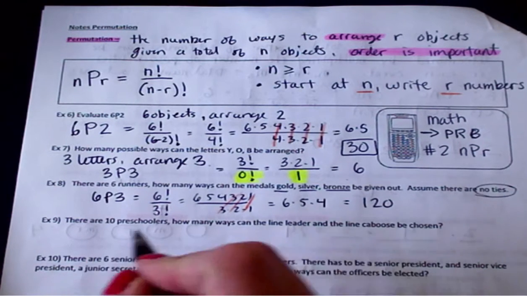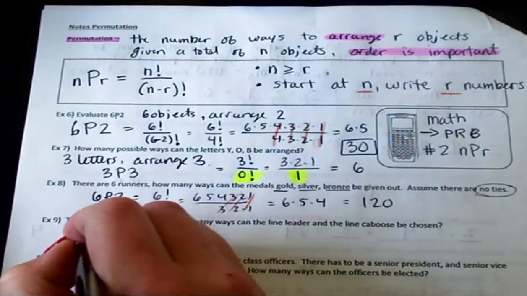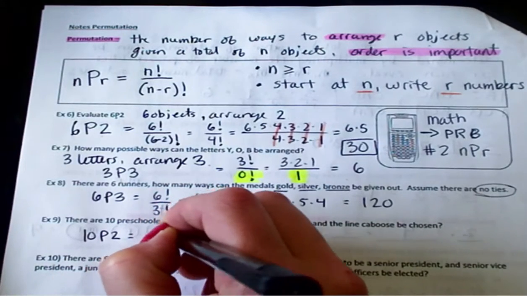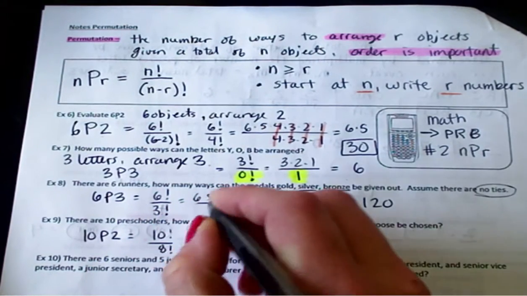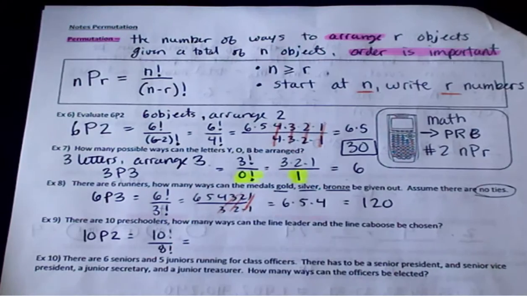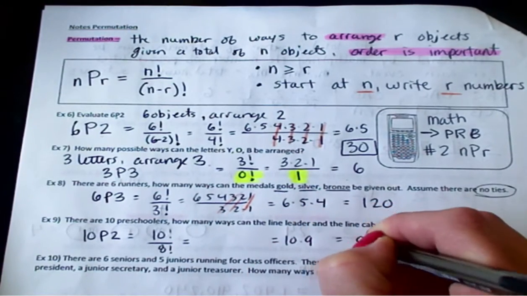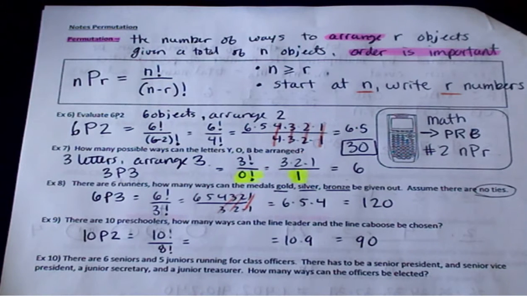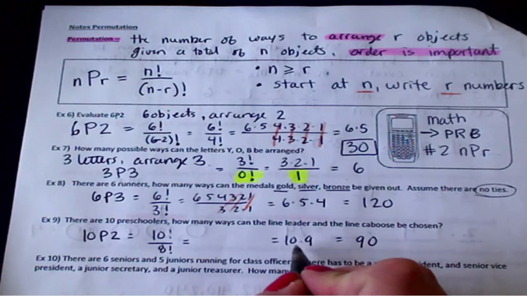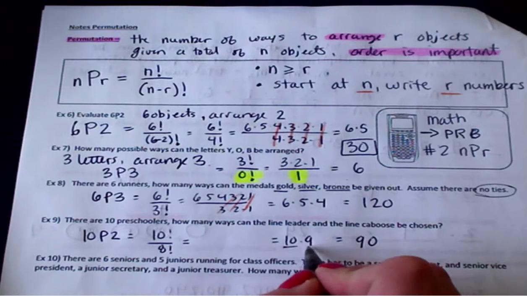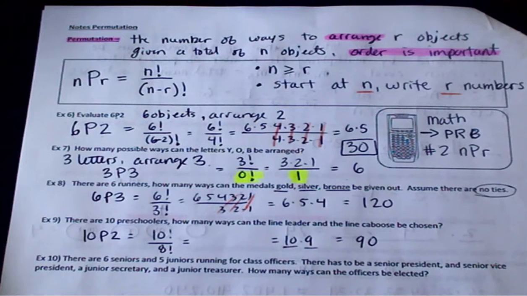Okay, 10 preschoolers. We need a line leader and a line caboose. 10P2. Only arranging 2 of them. 10 factorial over 8 factorial. That's a lot to write. I'm going to skip to 10 times 9. That's what it comes out to. 10 times 9. You're only arranging 2 of them. 10 choices go up to the front. 9 choices left.